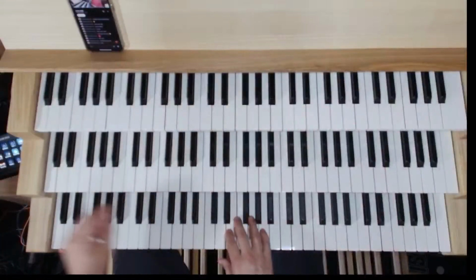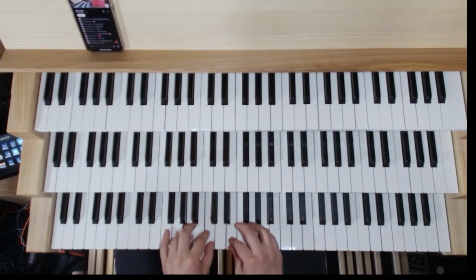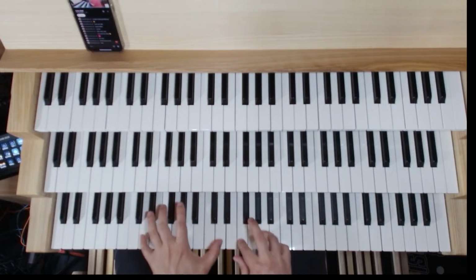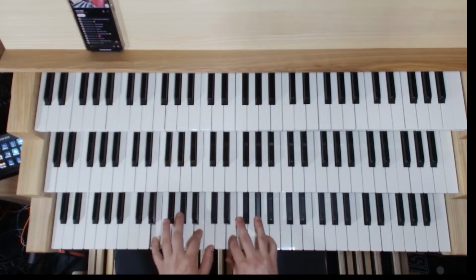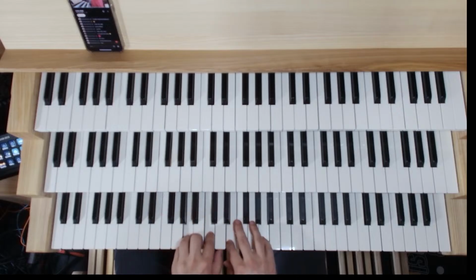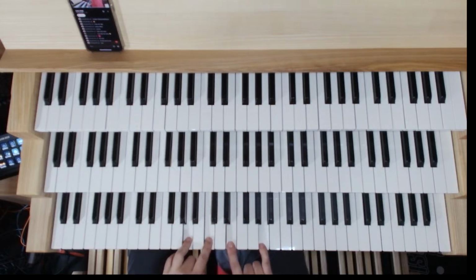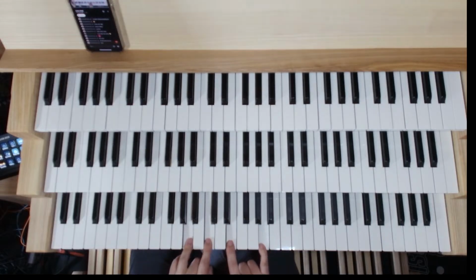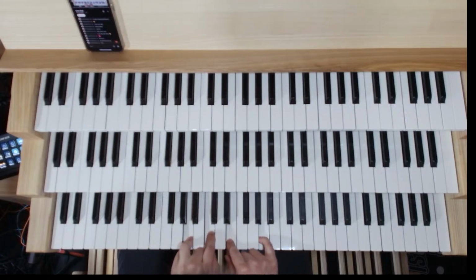I'll show you. Cadence in the old key. And now we have a common chord, the 3rd scale degree chord in the new key, in F major.